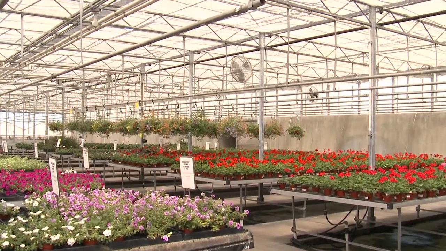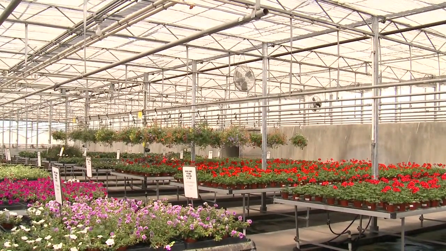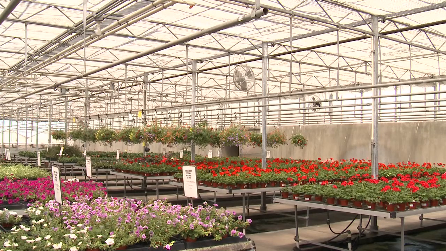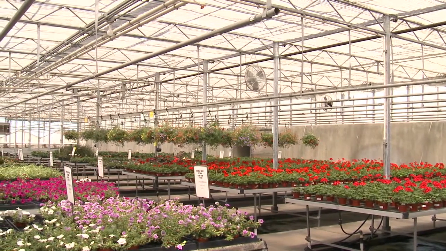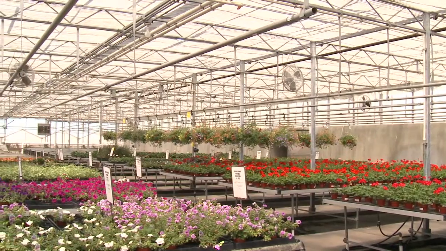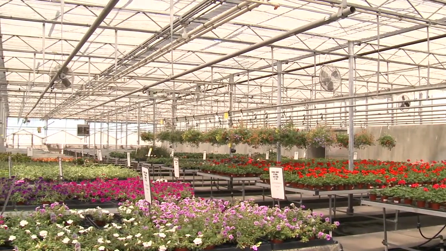Greenhouses are operations that produce agricultural plants indoors in an area that is enclosed with non-porous covering and that is large enough to allow a person to enter. Examples include traditional greenhouses, high tunnels, and polyhouses.